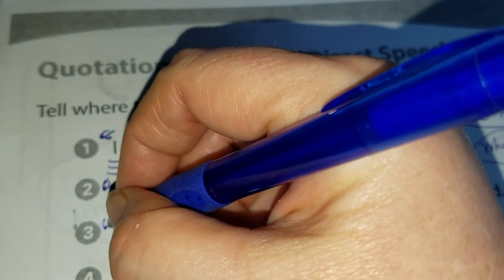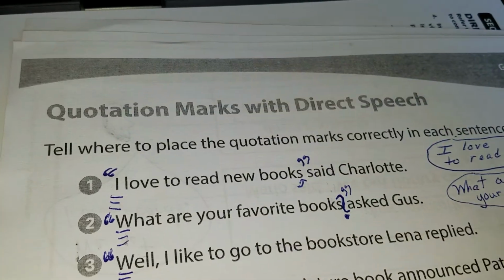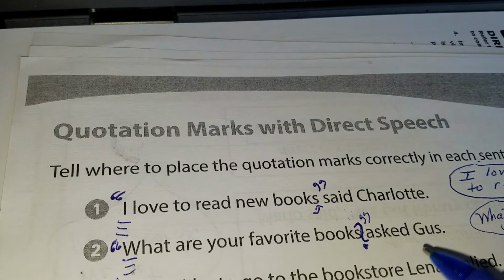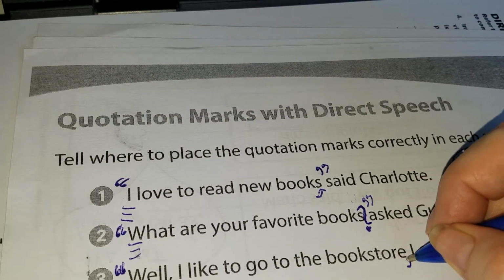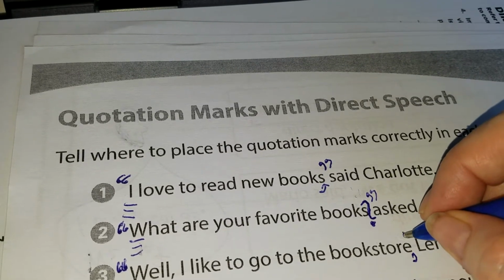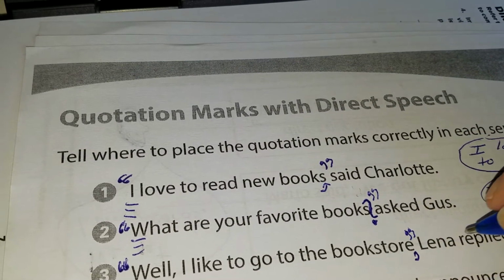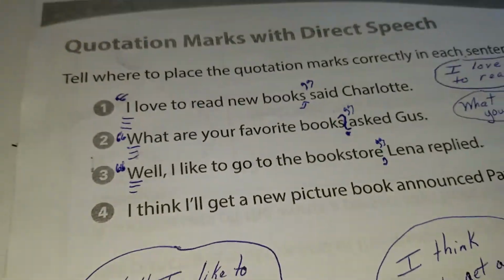So again, we open up those quotes. So you should be marking this on your paper as I'm doing it. Make sure this is a capital. It is. "Well, I like to go to the bookstore." And because it's a period, we change it to a comma. Okay? And then we close those quotes. We use the 9s. Lena replied, and there is a period at the end. Okay, again, you're going to follow along with me here.